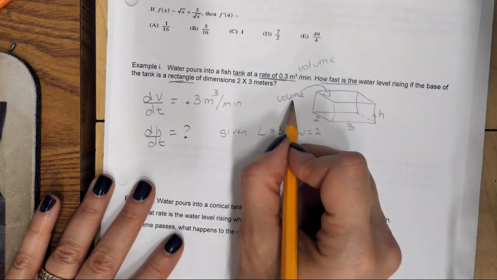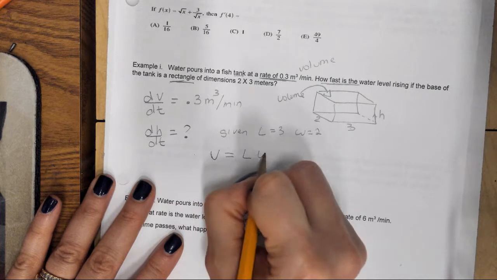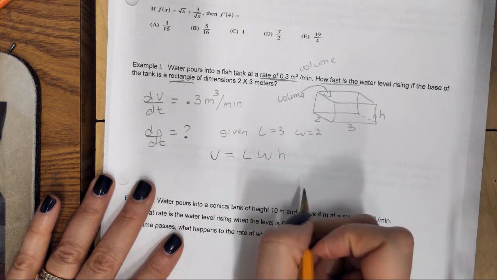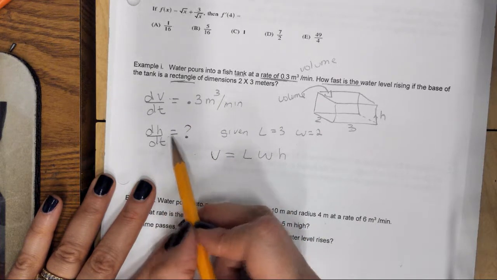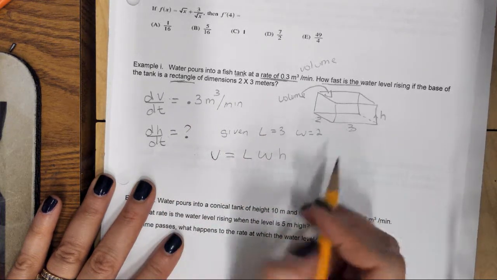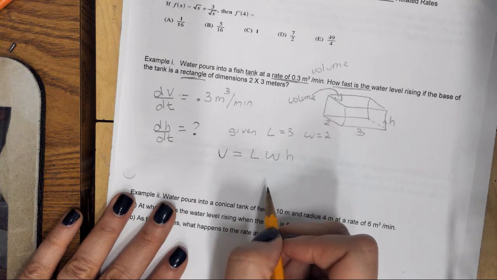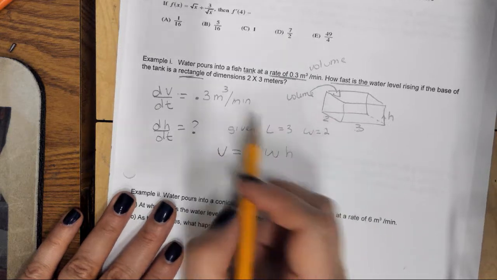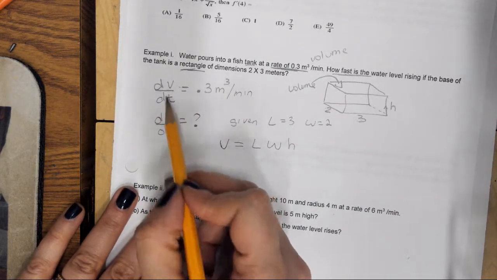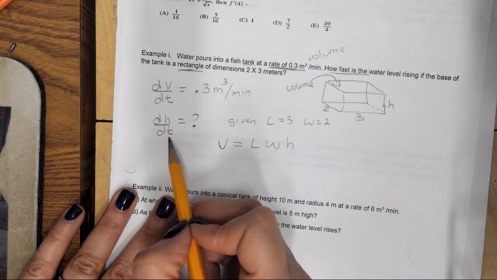So I'm talking about the volume of a rectangular tank. Volume equals length times width times height. So again, we need a formula relating my V, my h, and what's given to me, 2 by 3. Here's that formula. And my next step is to differentiate. And when I differentiate, I only want these two rates: dV over dt and dh over dt.